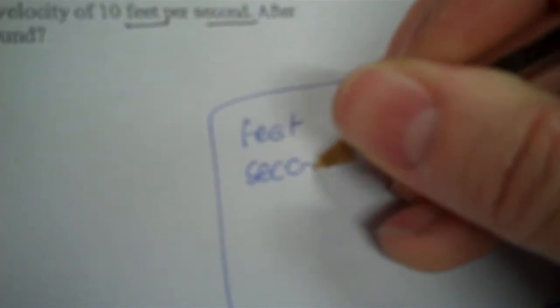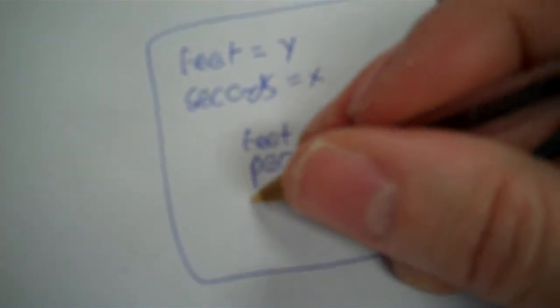Okay, last problem. A spittle bug, whatever that is, jumps into the air at an initial vertical velocity of 10 feet per second. After how many seconds does the spittle bug land on the ground? So seconds equals x, feet equals y.